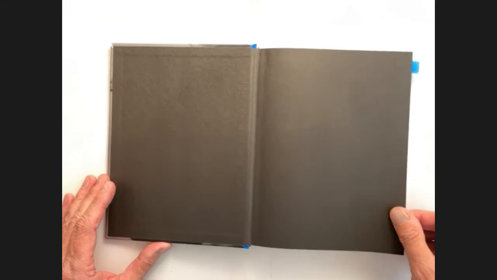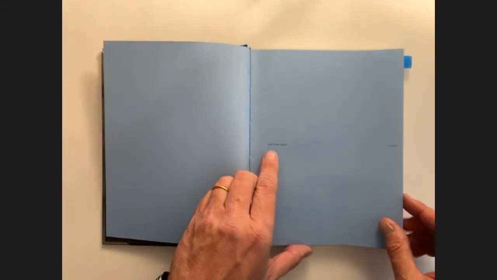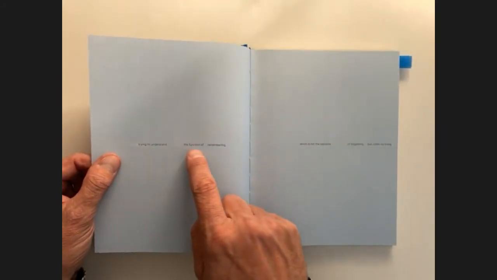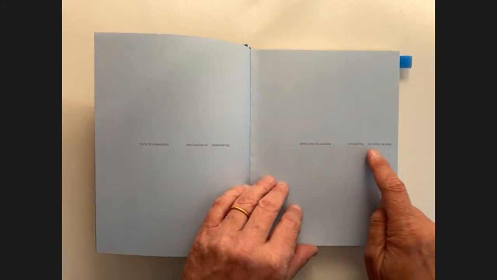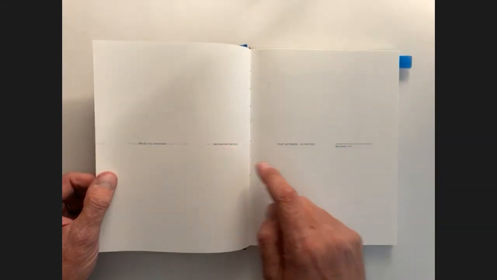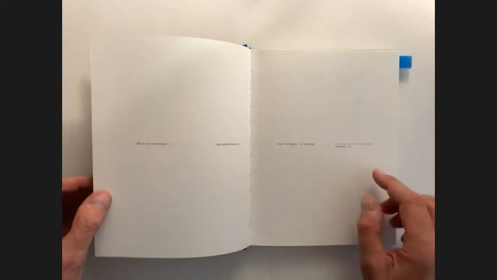This beautiful opening sequence sets up both the design vocabulary and the conceptual nature of how the book is going to operate. We have this blue, we're on uncoated paper, and it starts fading out. This small text says, "I will have spent my life trying to understand the function of remembering, which is not the opposite of forgetting, but rather its lining. We do not remember, we rewrite memory, much as history is rewritten." And then the attribution is here.